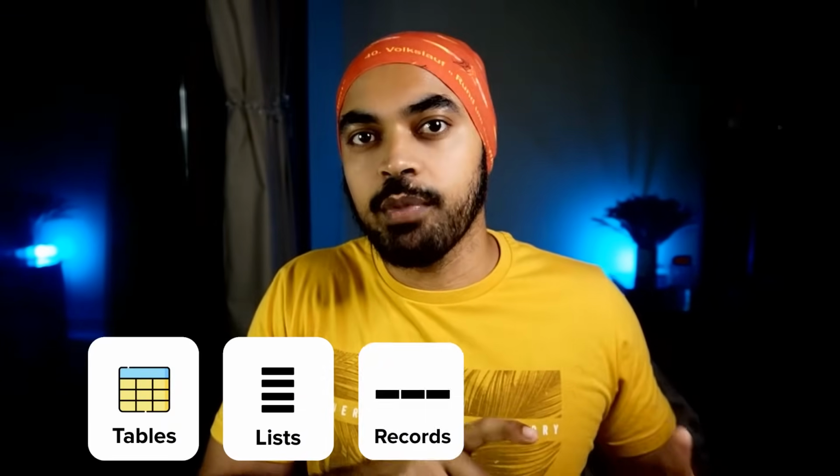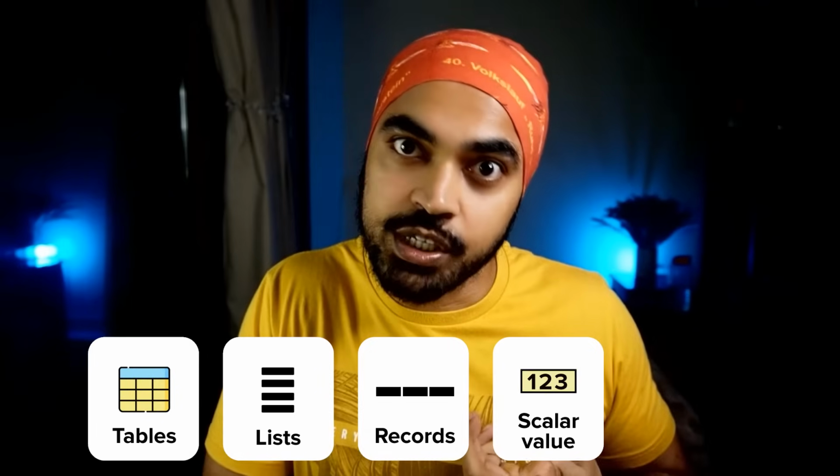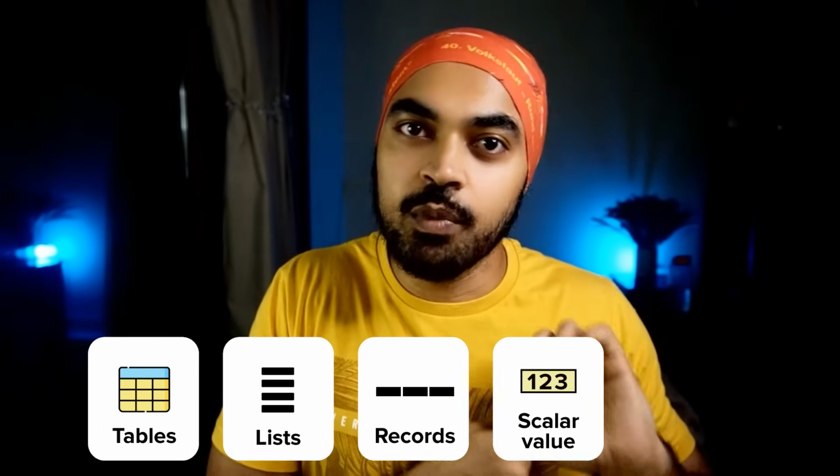Now, in particular, I'd like to talk about 5 different very important objects, which is nothing but tables. We'll talk about lists, we'll talk about records, we'll talk about single or scalar values, and the 5th one is we'll talk about functions. Let's start. All right, the first object structure that I'd like to speak about is nothing but a list. Very, very important and highly, highly useful.